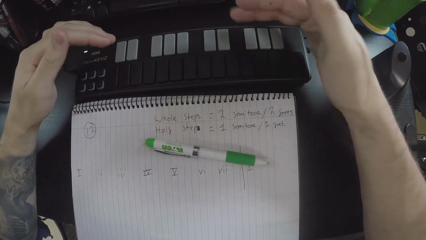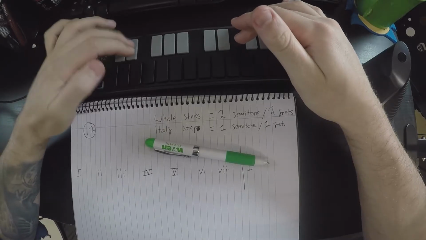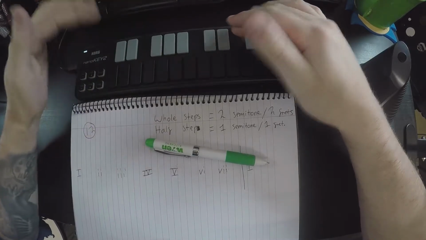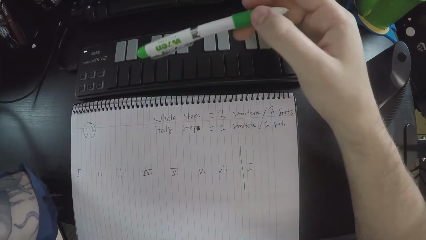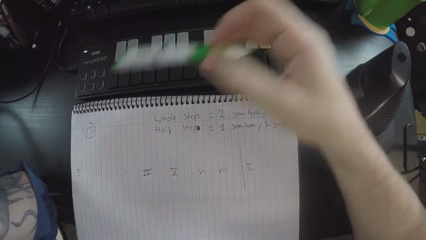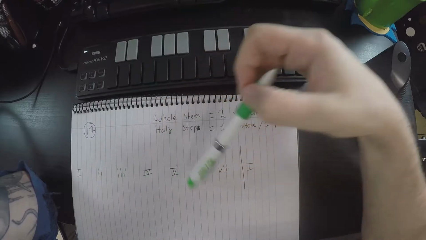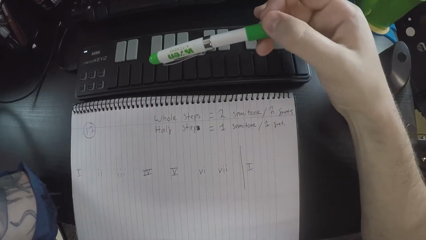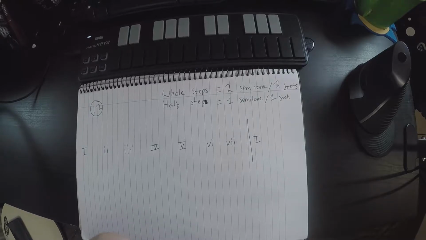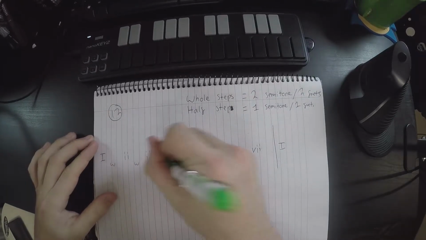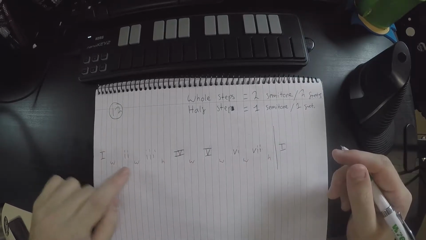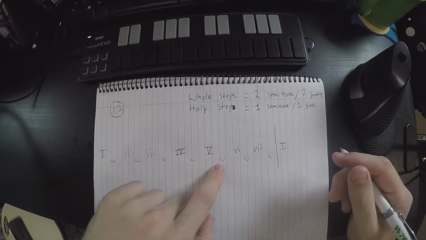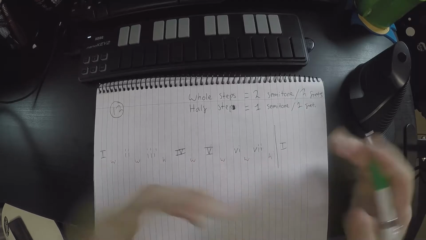So this is what you would call a chromatic scale. Right? It's all 12 notes in order. We want to get a major scale. So we're going to have to take some notes out and make sure the intervals between the notes that we keep are the right intervals. So here's what's what. The pattern goes like this. Whole, whole, half, whole, whole, whole, half. Simple Simon. Whole step, whole step, half step, whole step, whole step, whole step, half step.